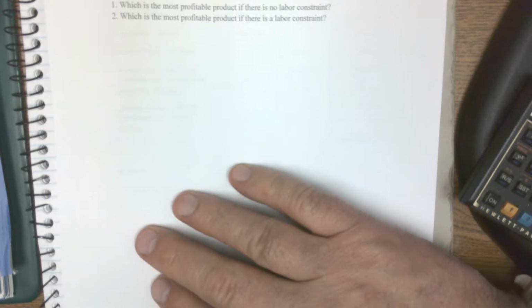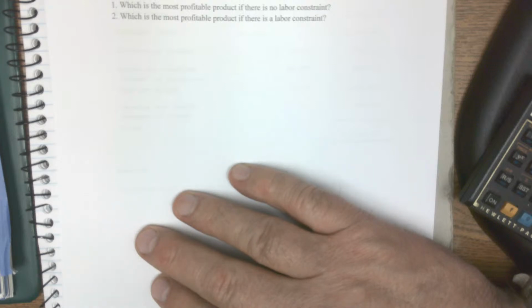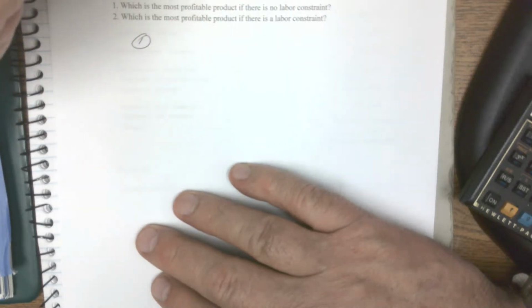So now we want to determine, on number 10, which one. This gets into theory of constraints, constraints per unit. Labor time is going to be the minimum. In order to determine what is the most profitable when you have a constraint, you put the contribution margin per unit of constraint. So which is the most profitable product if there is no labor constraint?